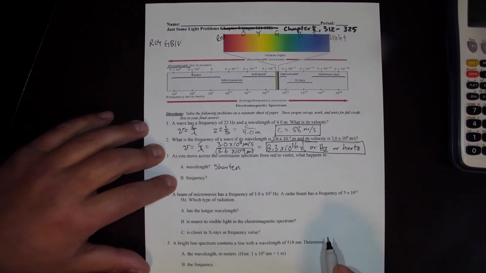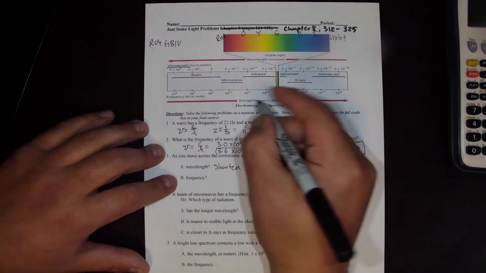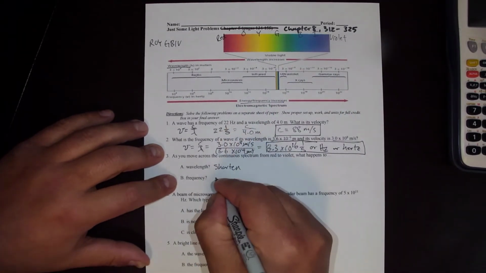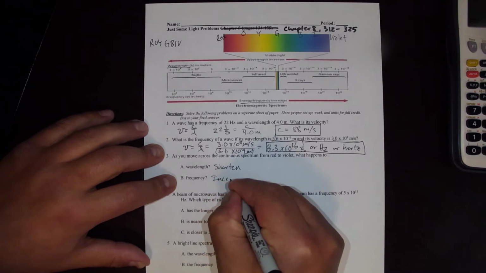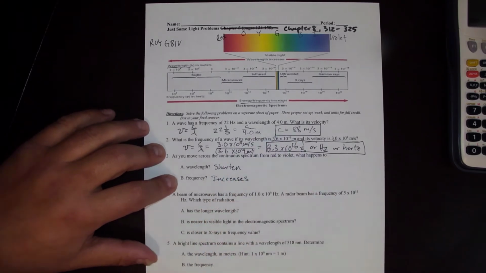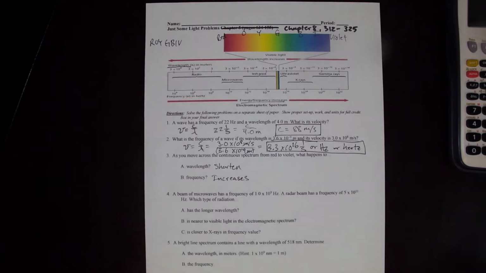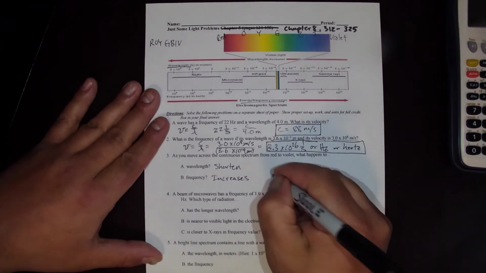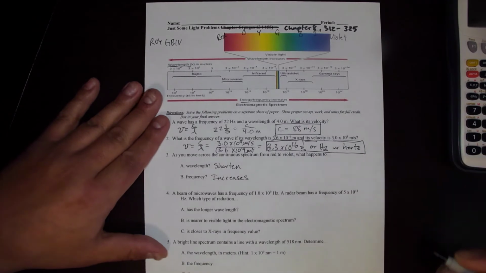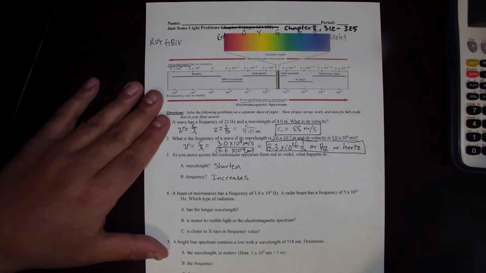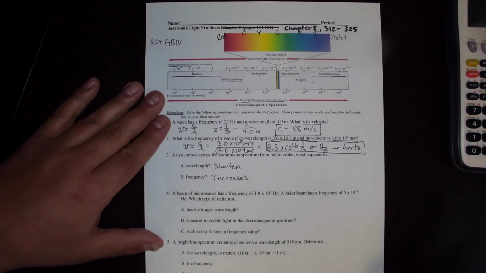And what happens to the frequency? Well, the frequency increases. And these are inversely proportional to one another. One way to look at this is that if you're looking at the speed of light and you assume that it is constant, it's not going to change. I know that it can get slowed down, stuff like that.